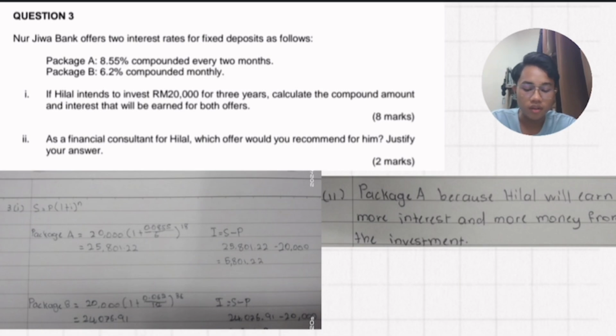We use the same formula, I equals S minus P. It is 24,076.91 minus 20,000, and for the last answer we get 4,076.91. And as a financial consultant for Hilal, which offer would you recommend for him?